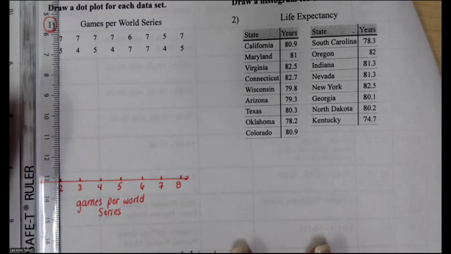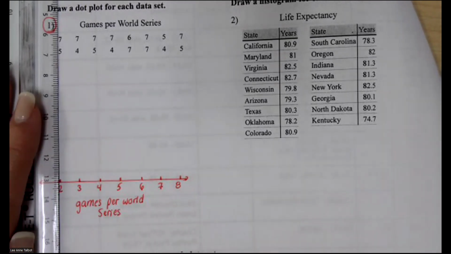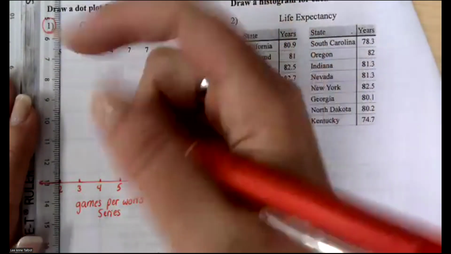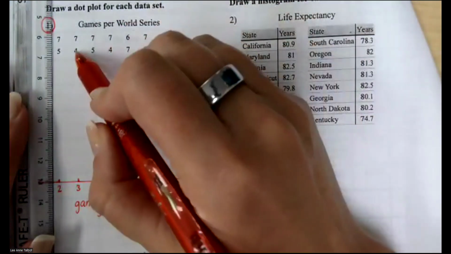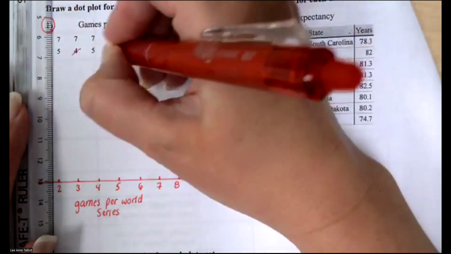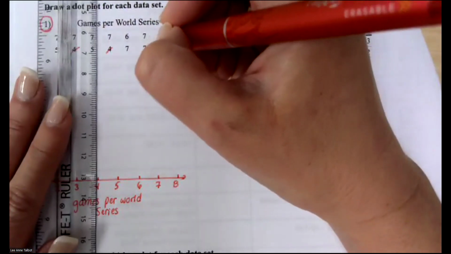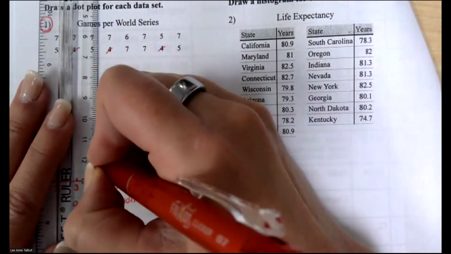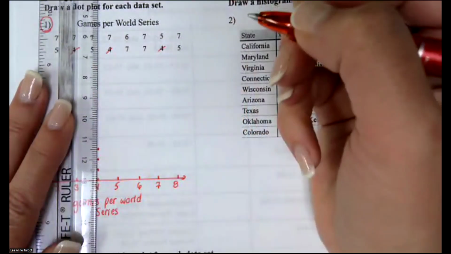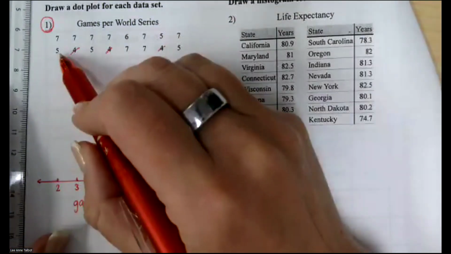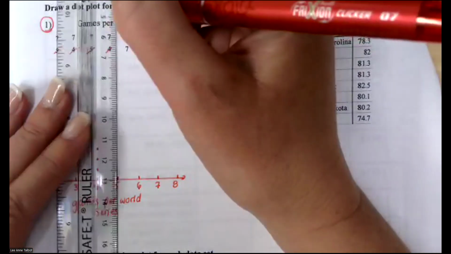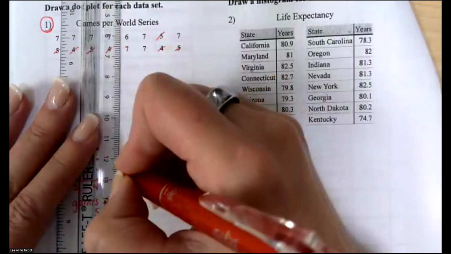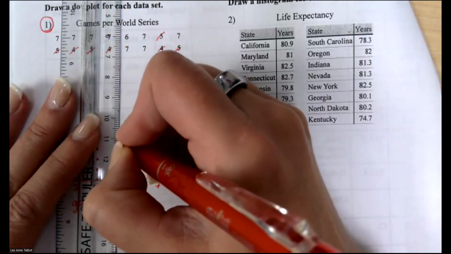So now what I'm going to do is take my ruler and put it sideways, and I'm going to put my dots at the half centimeters. So I notice I have 1, 2, 3 fours. 1, 2, 3. I have 1, 2, 3, 4 fives. 1, 2, 3, 4.